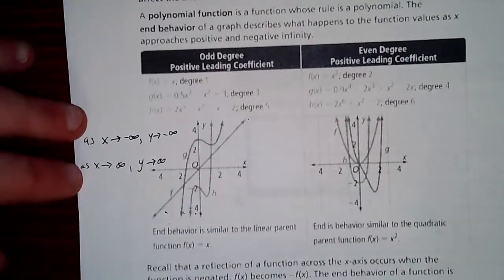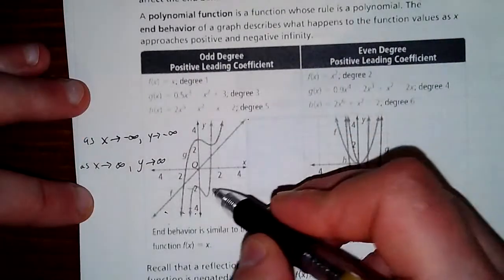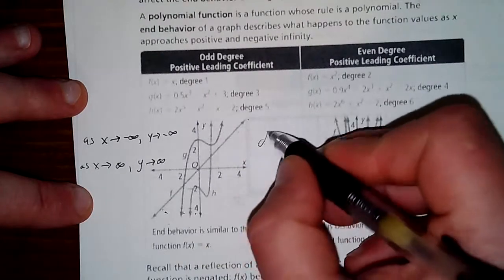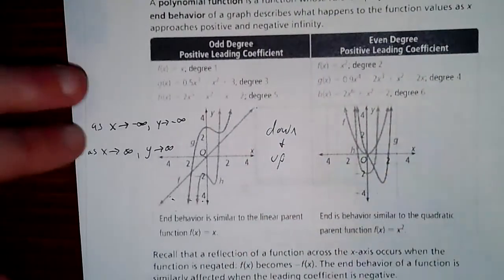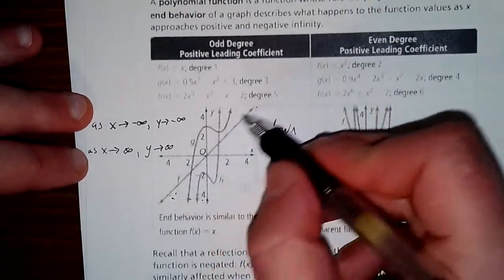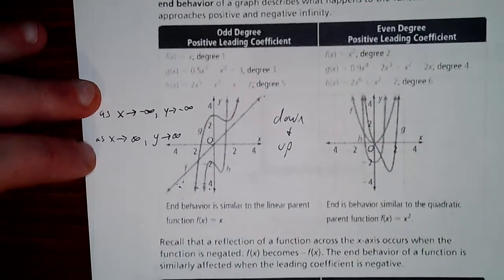That's how you're going to see it mainly in the assignment and stuff like that. Some texts, and when I learned this, it was also referred to as a down and up end behavior. You can use both phrasings, but these are both ways we talk about this. In other words, it starts down and it finishes up. So before we hop across, let's hop down to the other odd function here.